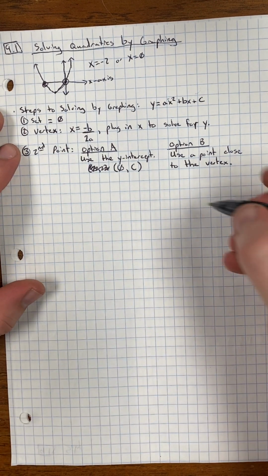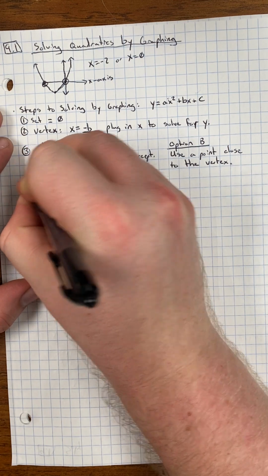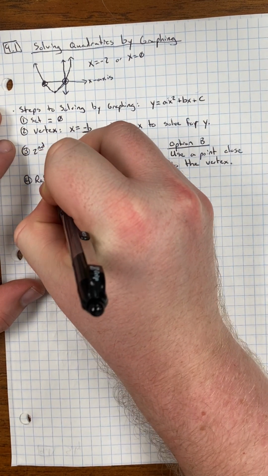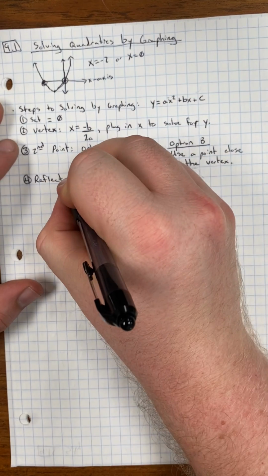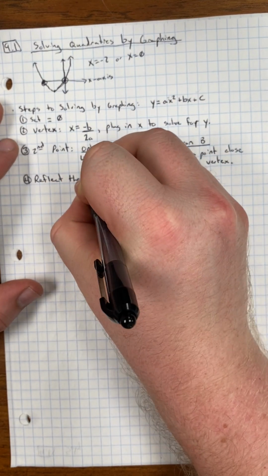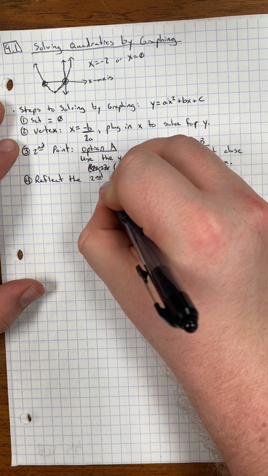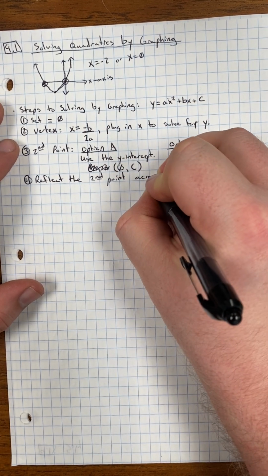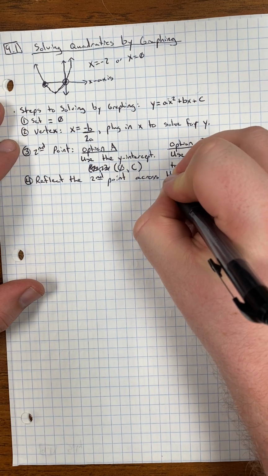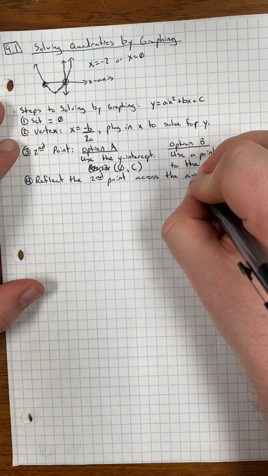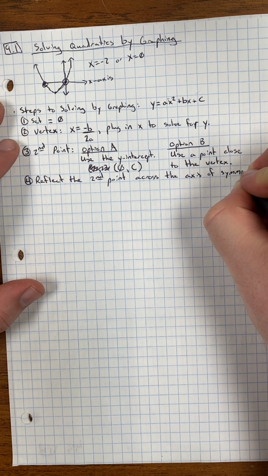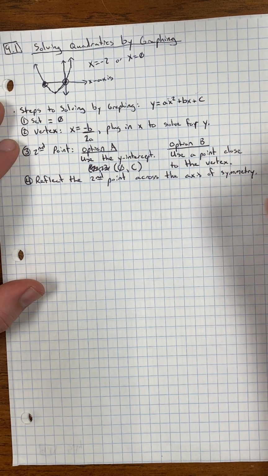Okay, number 4. Now we're going to reflect the second point across the axis of symmetry.